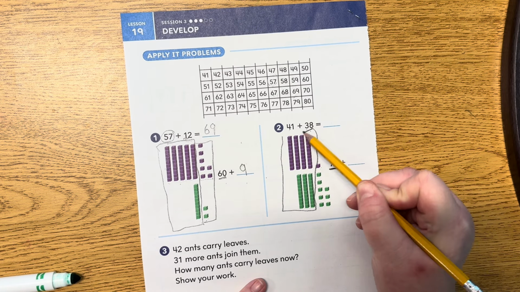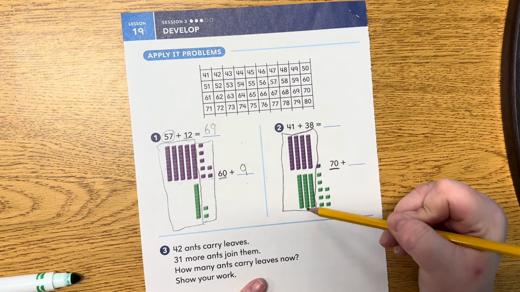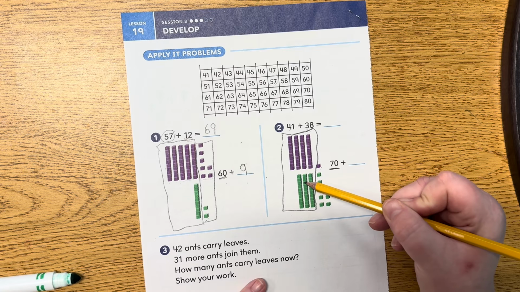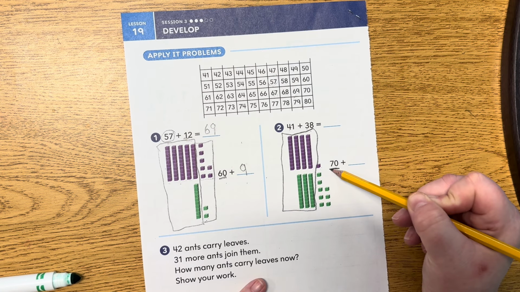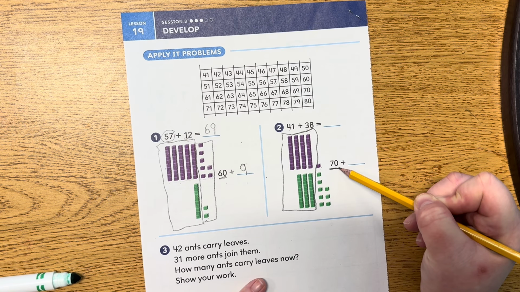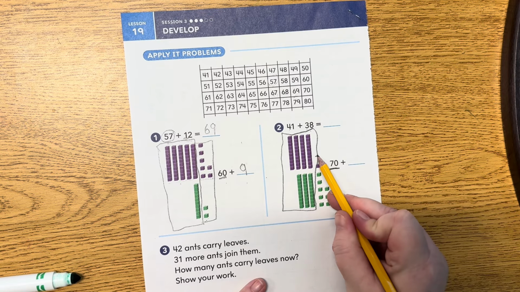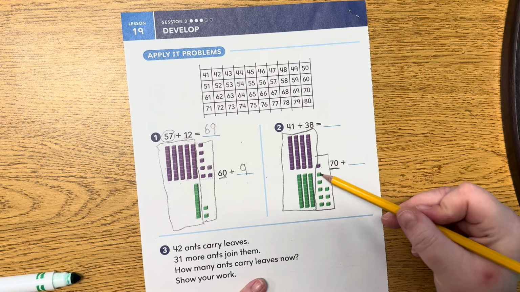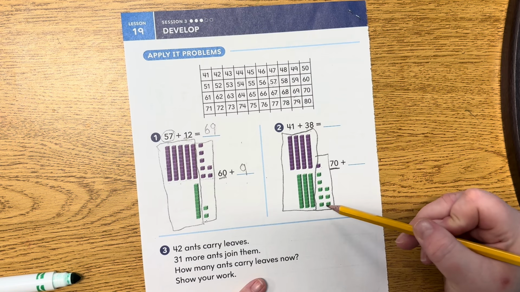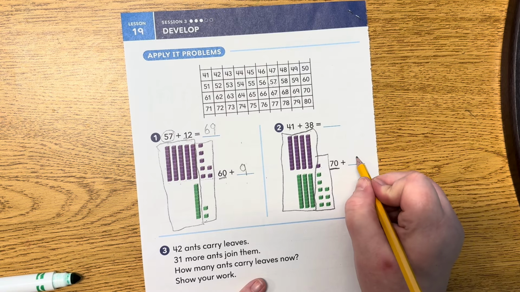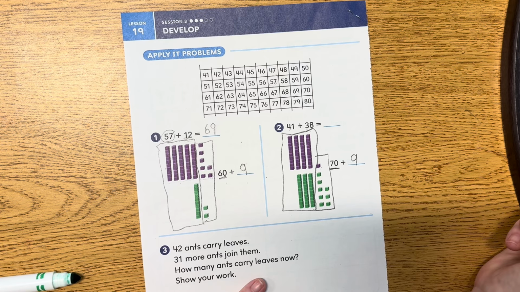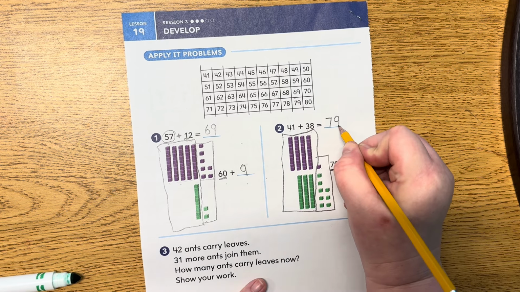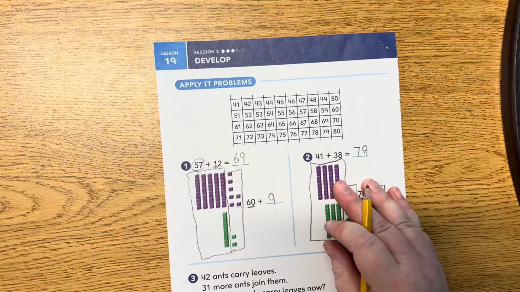They were nice enough to go ahead and add my tens together for me. How many tens did I have? 1, 2, 3, 4, 5, 6, 7. I had 7 tens, which is the same as 70. Okay, so now all we've got to do is see how many ones we have. All right, 1, 2, 3, 4, 5, 6, 7, 8, 9. So 70 plus 9 is what? 79. Very good.